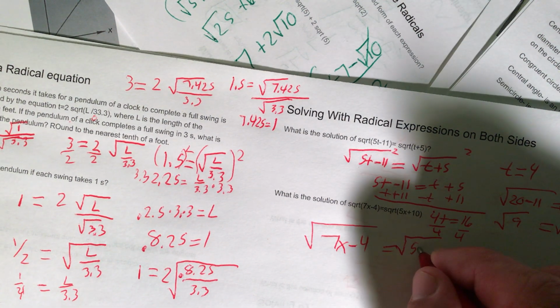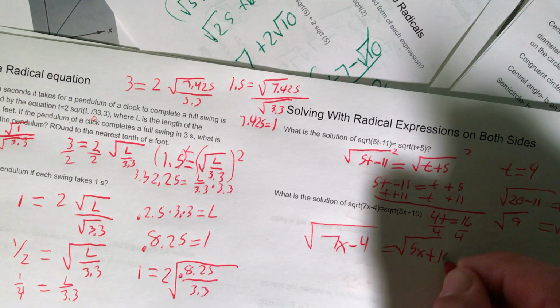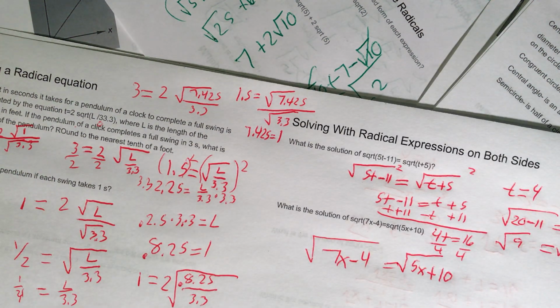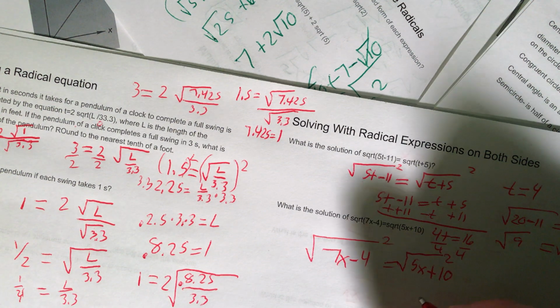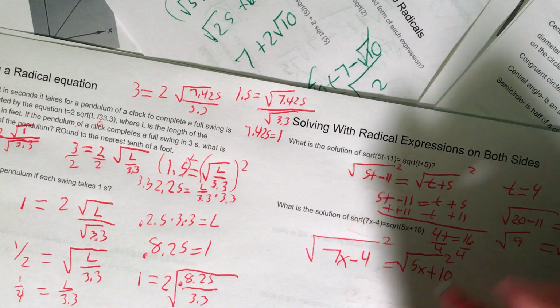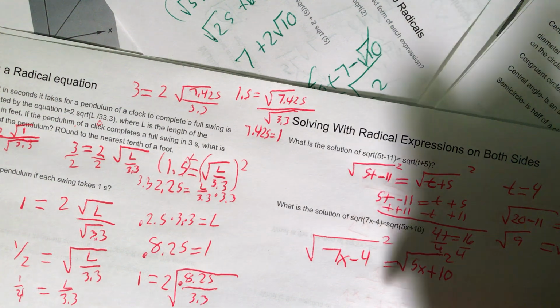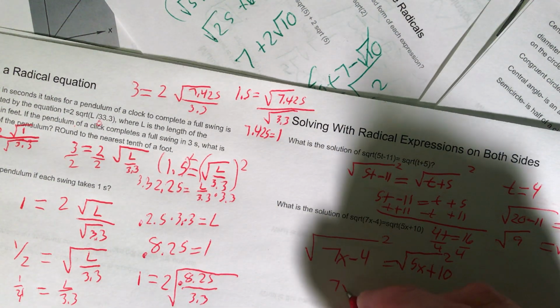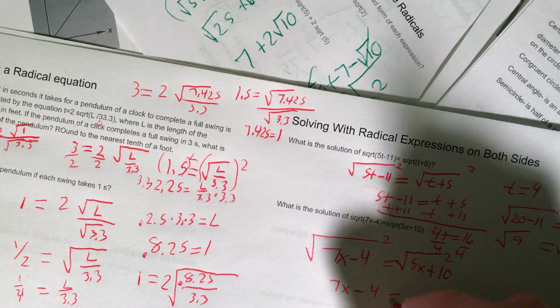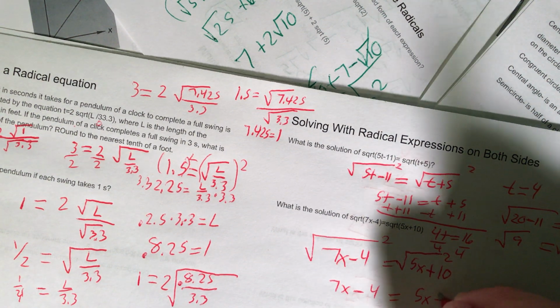Okay, here we got the square root again of 7x minus 4 equals the square root of 5x plus 10. Once again, they're both square roots, so I have to square both to get rid of that, just trying to make my life as easy as I can. So I end up with 7x minus 4 equals 5x plus 10.